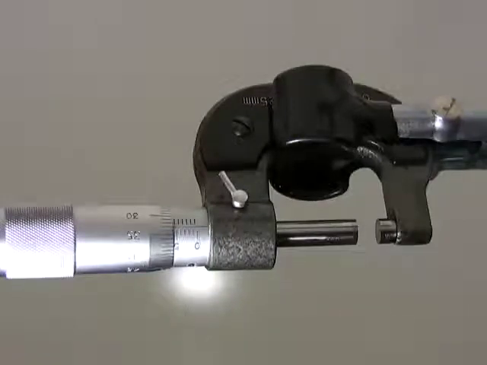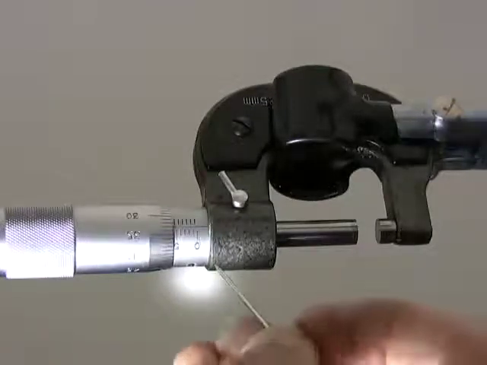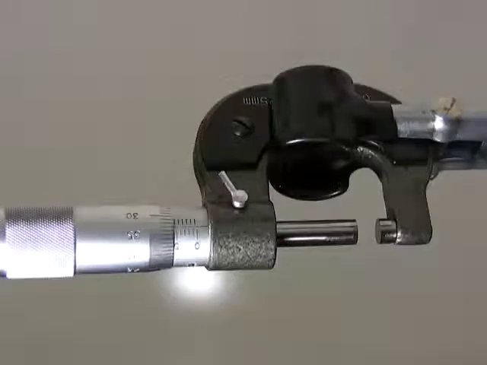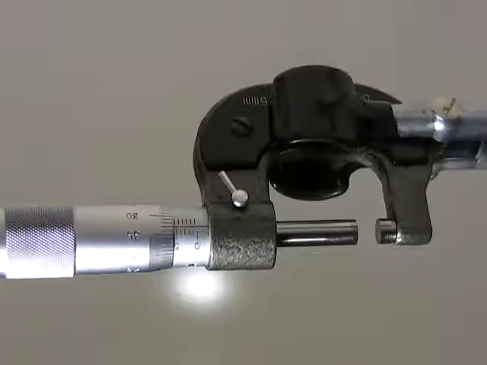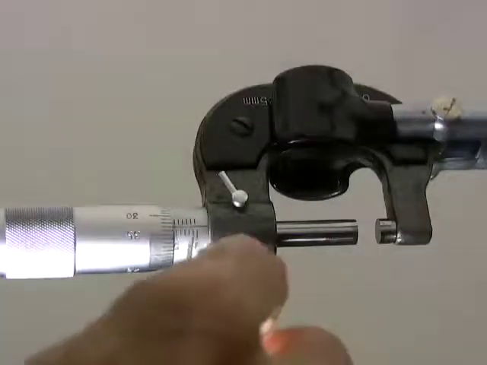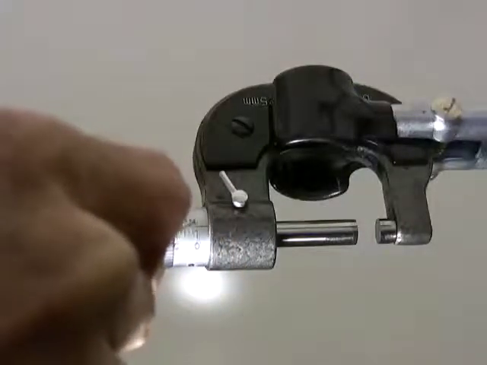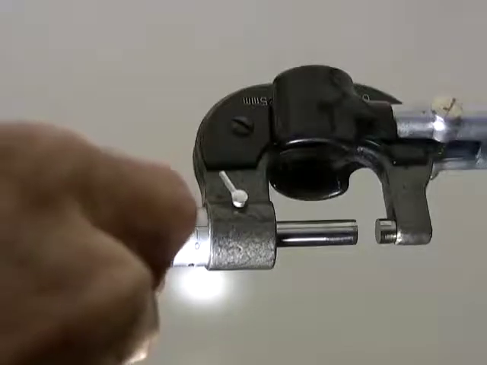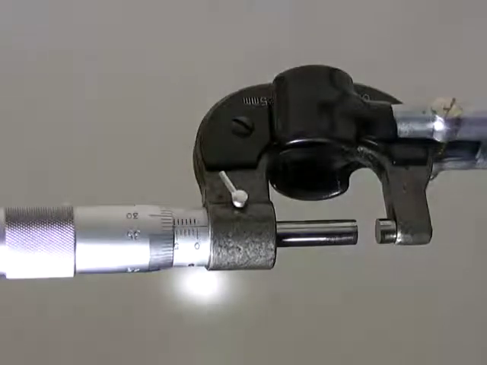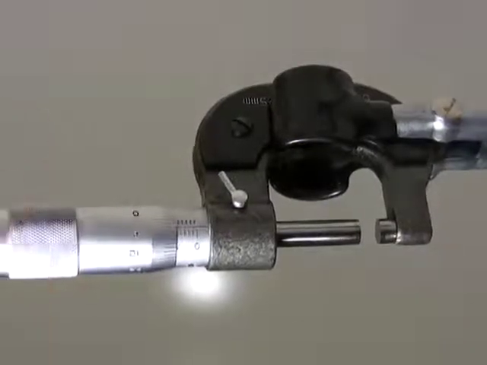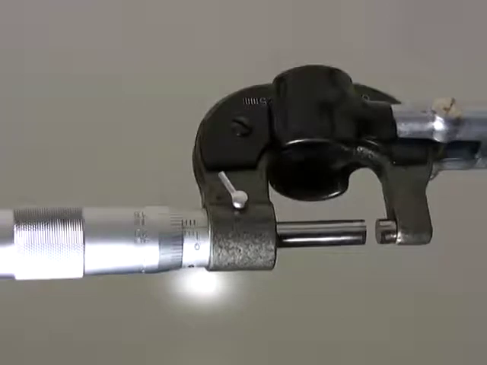That means one division on the linear scale is actually 0.5. So this will be, there you got 0, 0.5, 1, 1.5, 2, 2.5, and so on. All right, now I'm going to work the screw forward until I hear the tick sound.